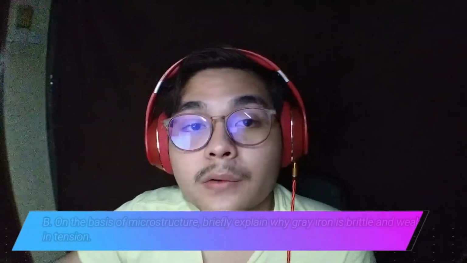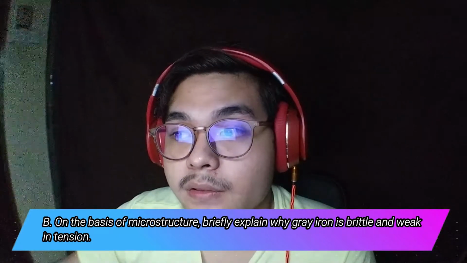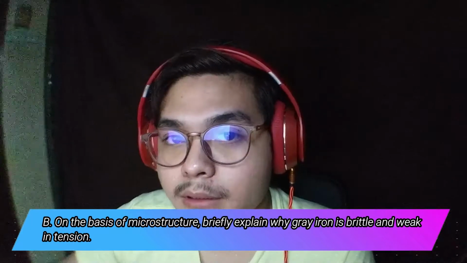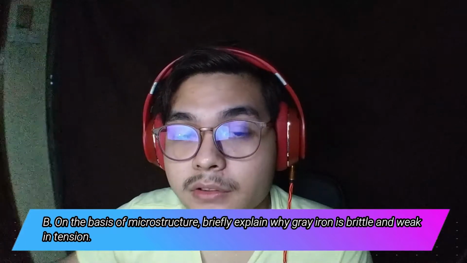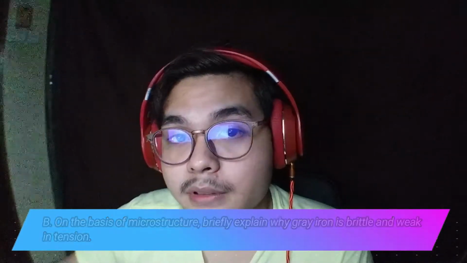Number 2. Gray cast iron has a graphite microstructure. The matrix includes graphite in the form of flakes. This gives way to weaker metal regions. It also has a poor tensile strength. This is because of the stress accumulation at the tips of the graphite flakes, making them brittle in nature.